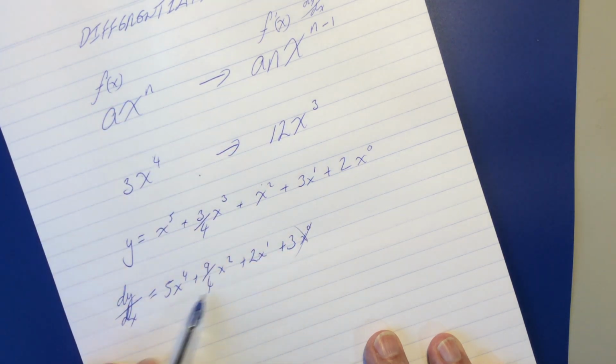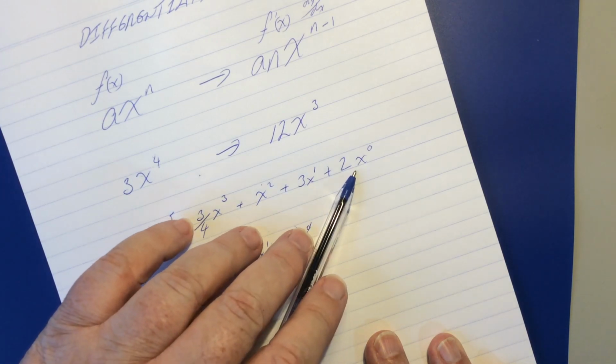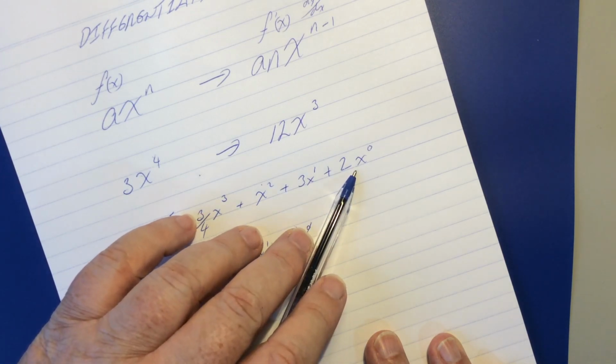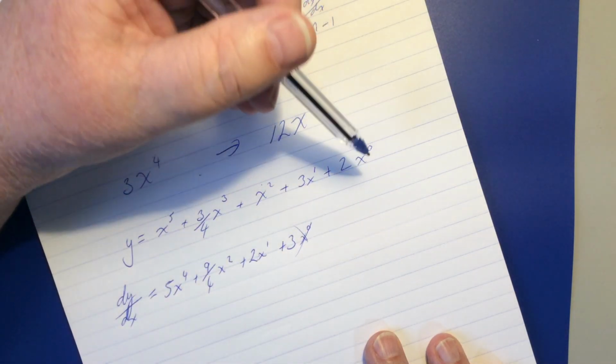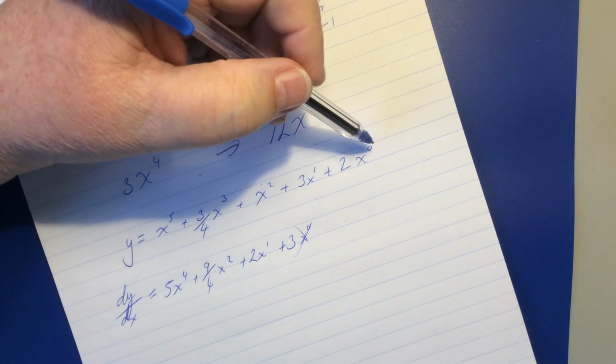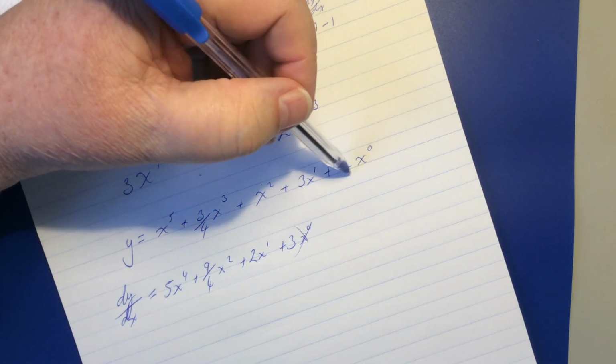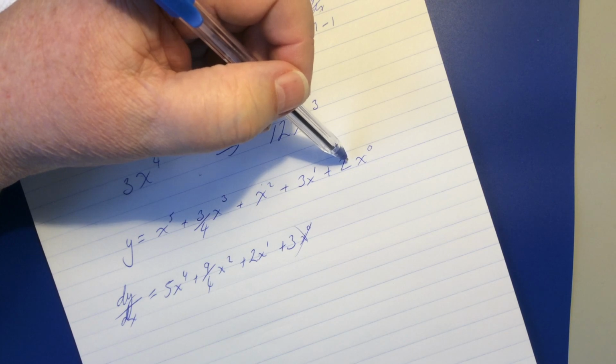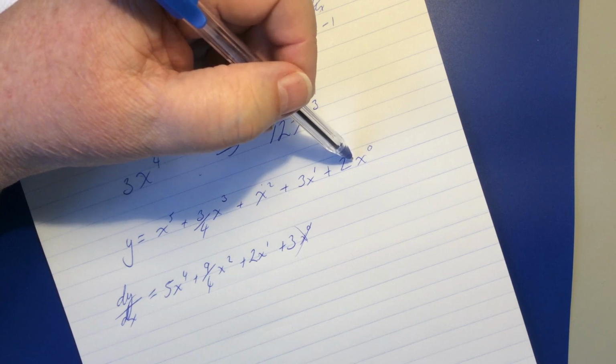Now, this is the entire differential. What do we do about this? Well, we're only interested in the forms of x. So what do we do?